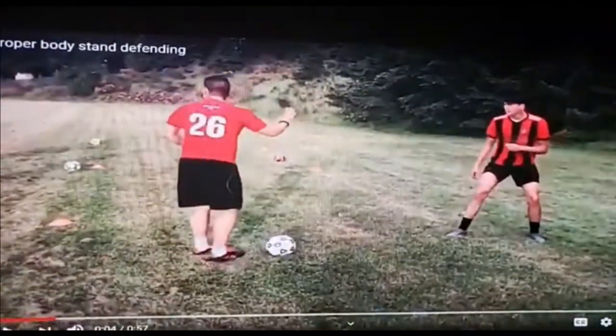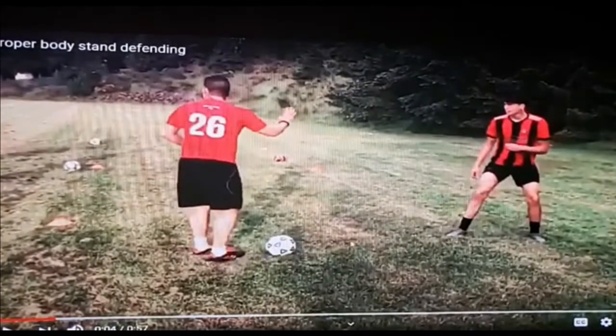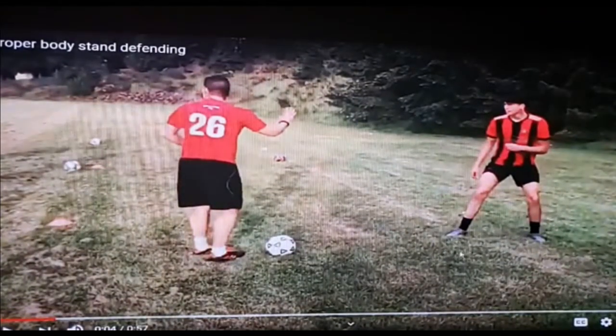Look at it. Number one, how close he is to me. I'm in the center. Look at it. That's his left foot in the same line with the ball. So if I do a quick fake this way and I'm going to the other side, I'm going to beat him. And the only way he can catch up with me is he's going to have to hold me. He's going to grab me. That's it.